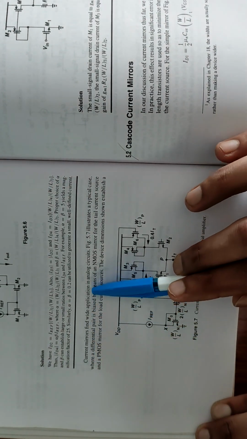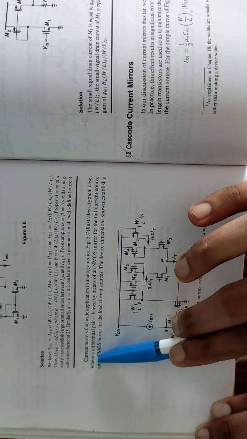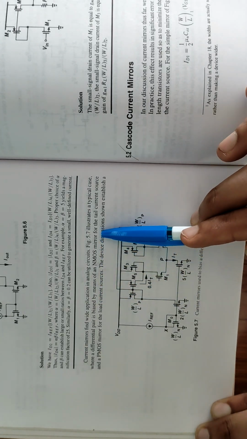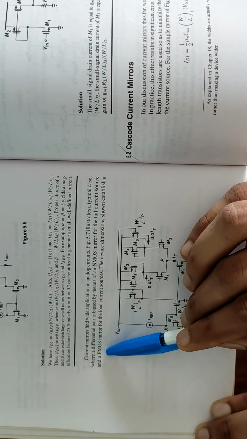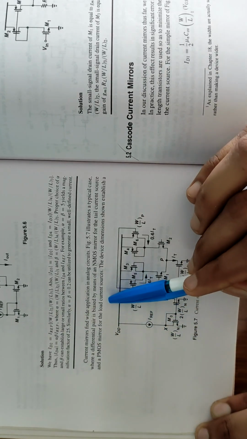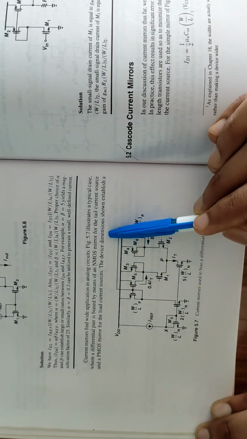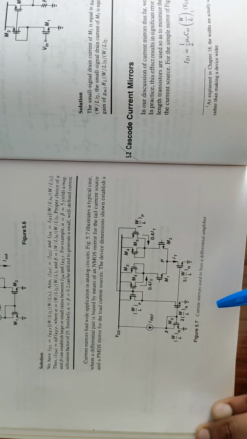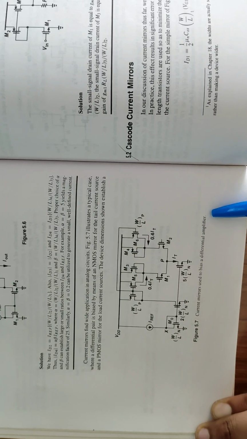Current mirrors find wide application in analog circuits. The figure illustrates a typical case where a differential pair is biased by means of an NMOS mirror for the tail current source and a PMOS mirror for the load current sources. The figure shows current mirrors used to bias a differential amplifier.